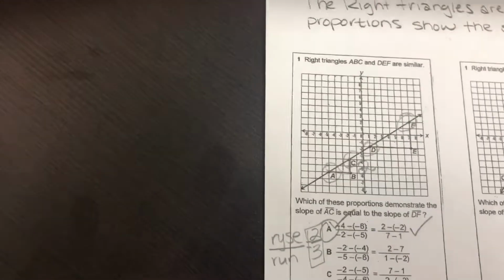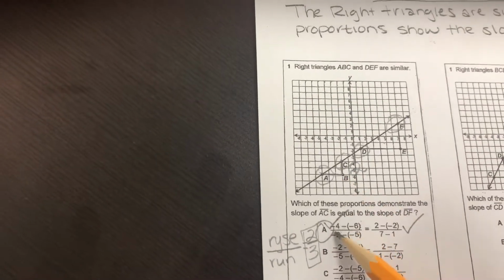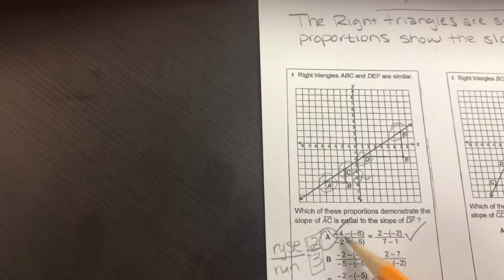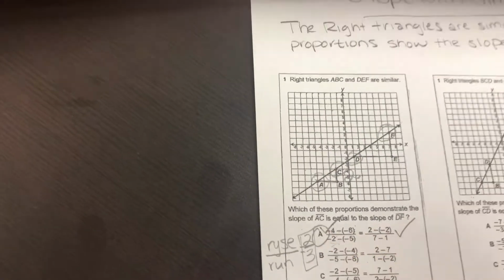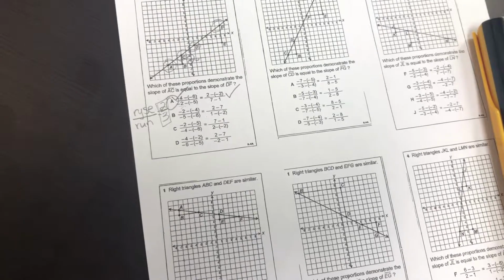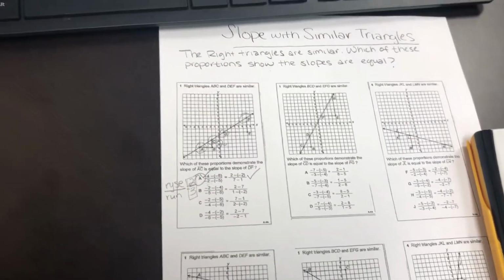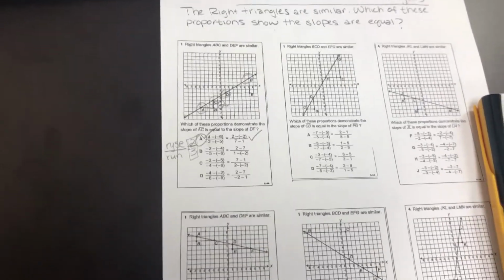All we had to do was just figure out the rise over the run, and then from there, figure out which setup gave us both the correct answers on both sides. Whichever one did, that is our correct answer. So do that for the rest of these. And we're gonna go ahead and make sure that we turn it into the basket, and then I'll make sure that I grade them, and then I'll make sure that we put them into our journals later, okay?